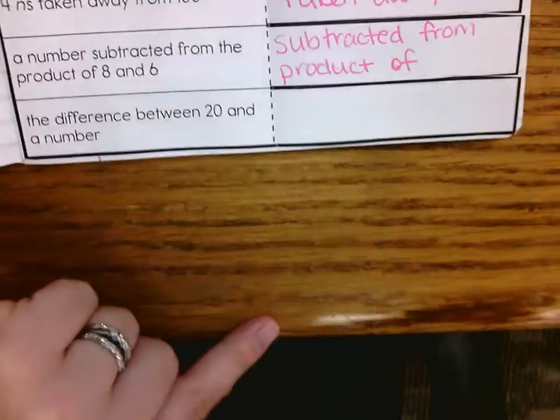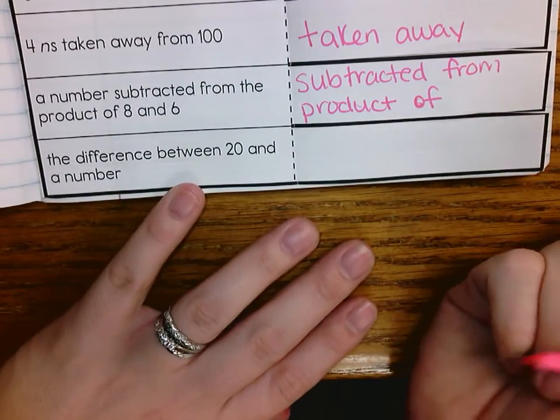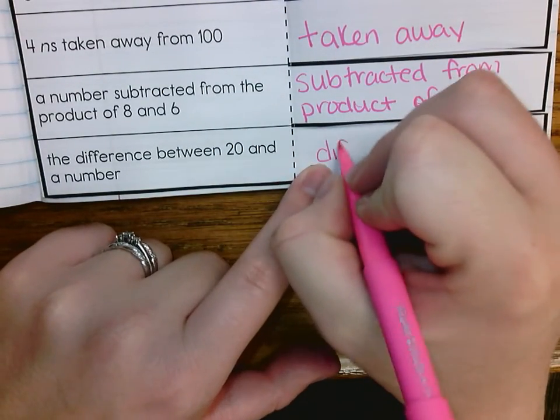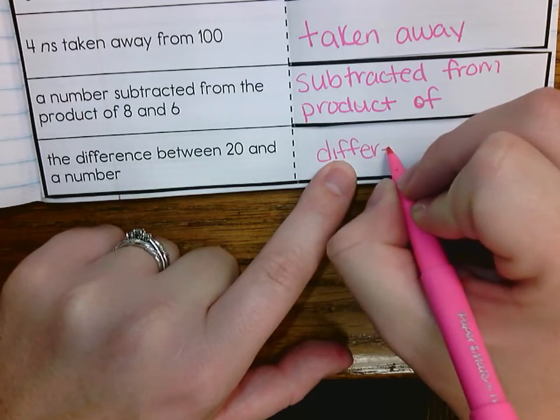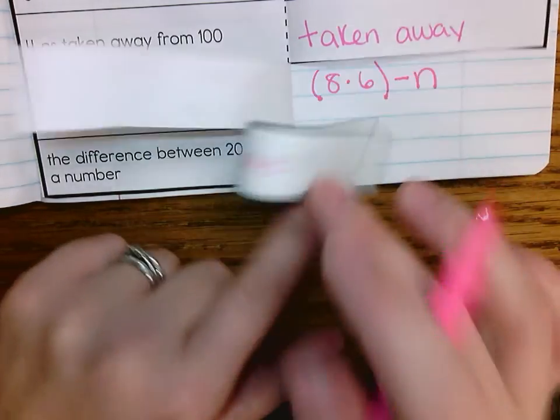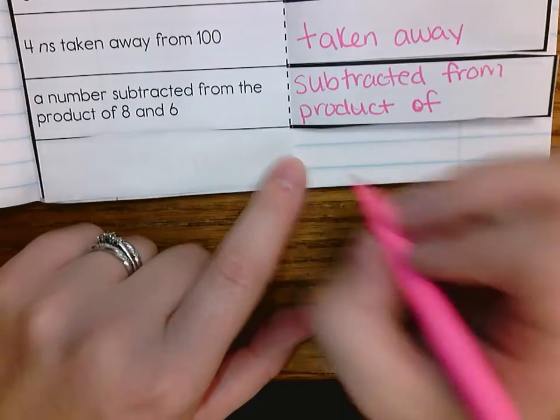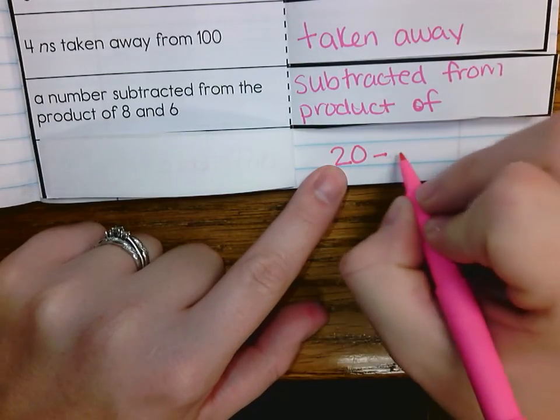And then our last one here is the difference between 20 and a number. Our keyword is difference. Our difference between 20 and a number.